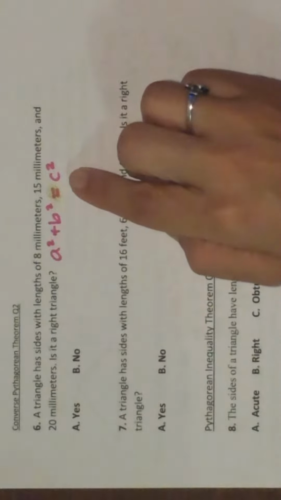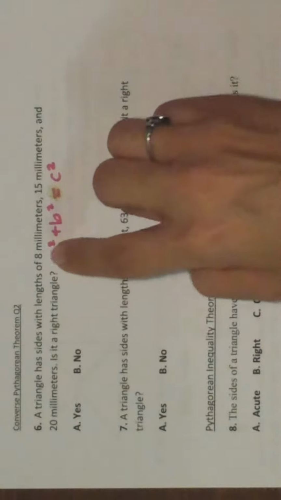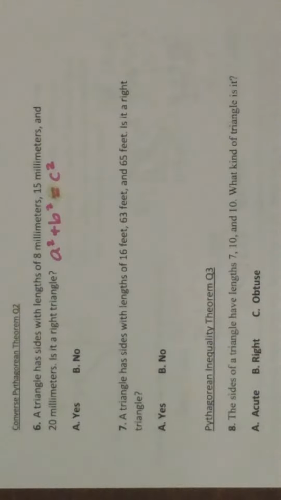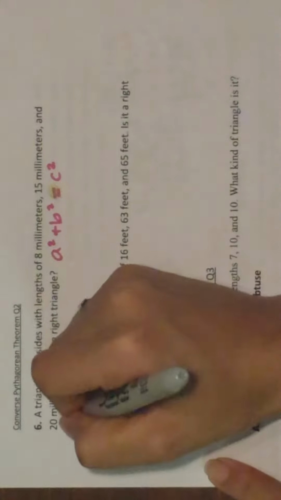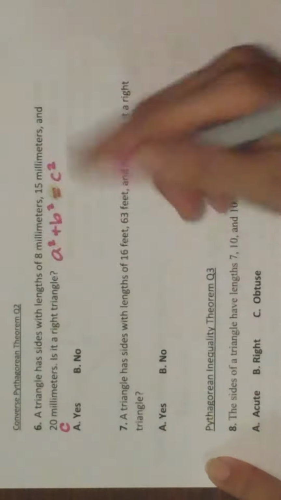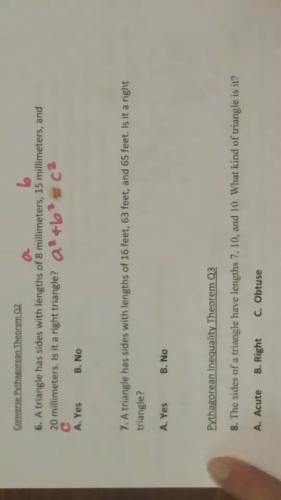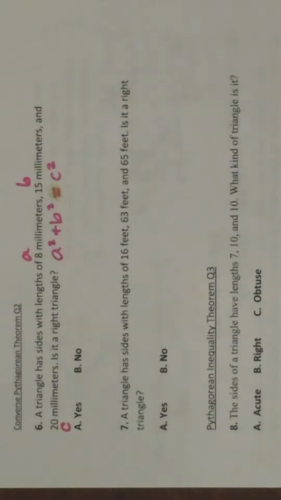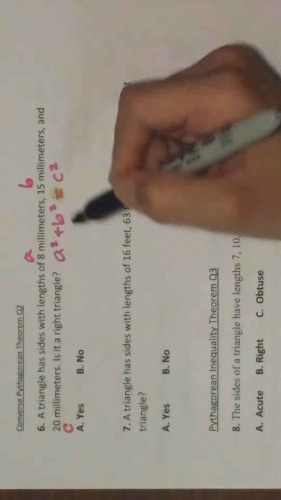Label A, B, and C. And remember, C is always your longest side, opposite the 90. So which number is C? 8, 15, or 20? Okay, 20 is C. Why? Because it's the longest side. A and B doesn't matter, so label any of them A and B. Then go ahead and substitute your numbers for letters just like before.